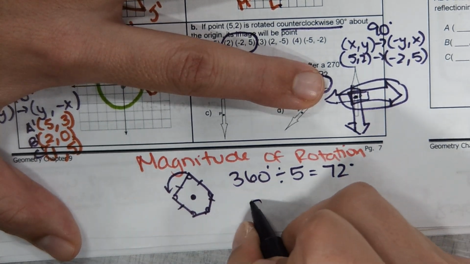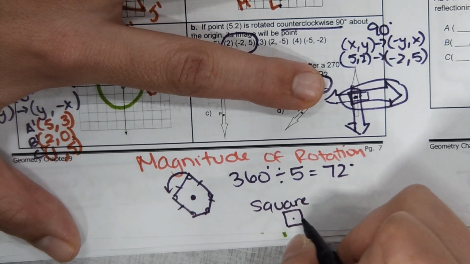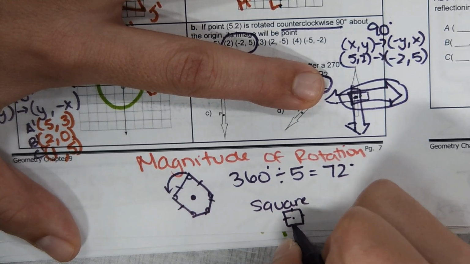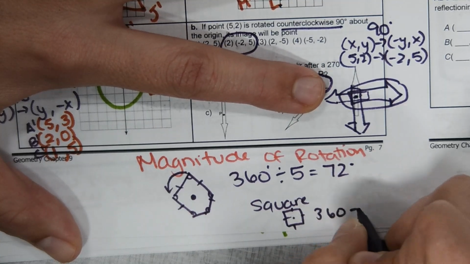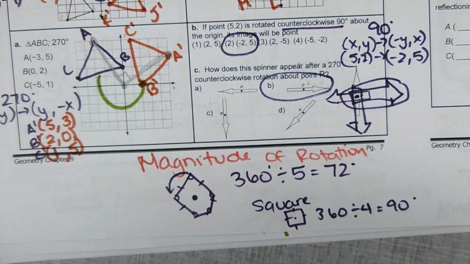Or like if you have a square, I think this is one of the problems on there. If you have a square, all the sides the same and everything, 360 degrees divided by 4 would give you 90 degrees. So every 90 degrees, that square would rotate onto itself.